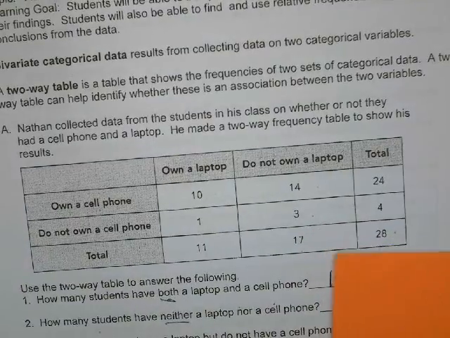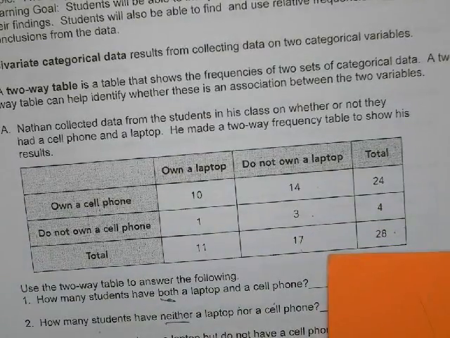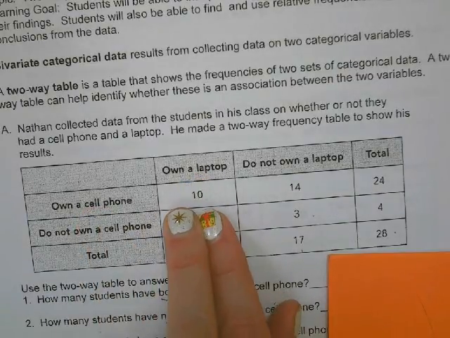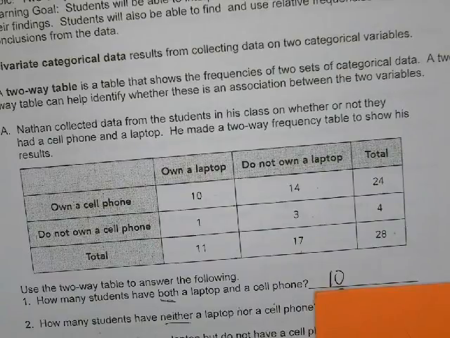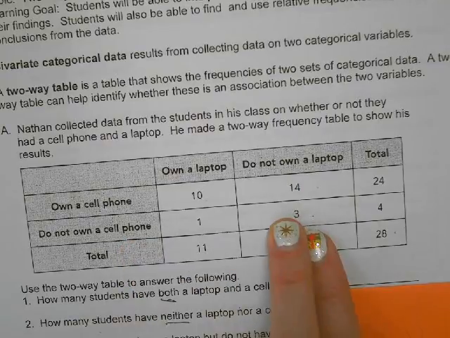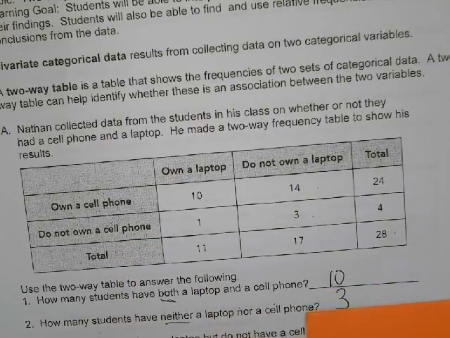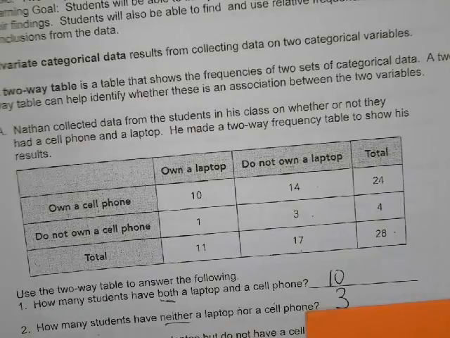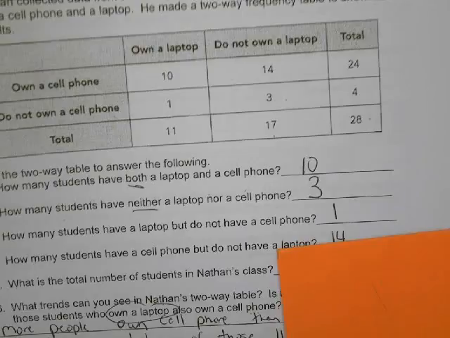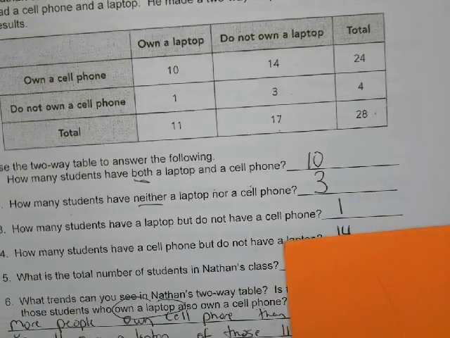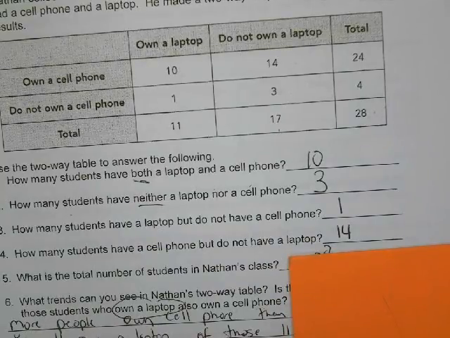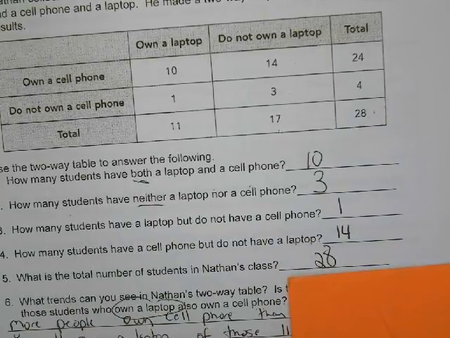How many students have both a laptop and a cell phone? A laptop, cell phone, where do they meet? Right there, so that's 10. How many students have neither? No laptop, no cell phone, right there, that's 3. How many students have a laptop but do not have a cell phone? 1. Students who have a cell phone but don't have a laptop is 14. Total number in the class is 28.